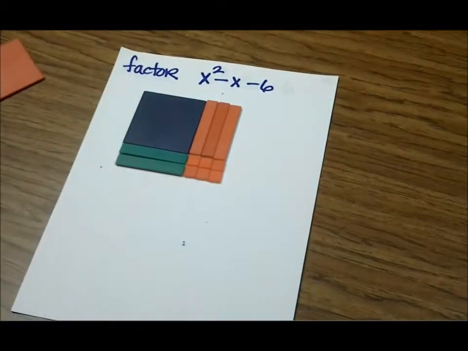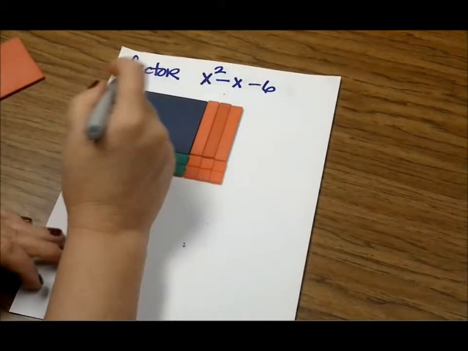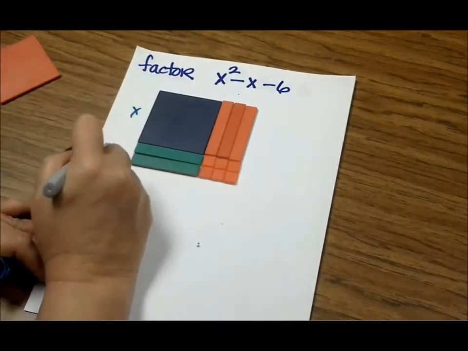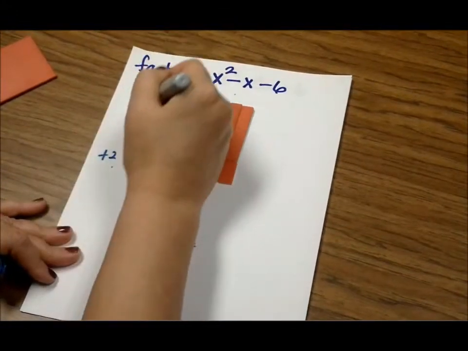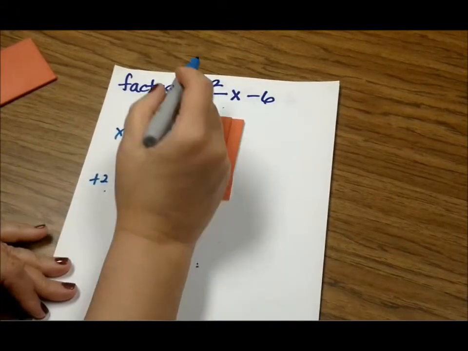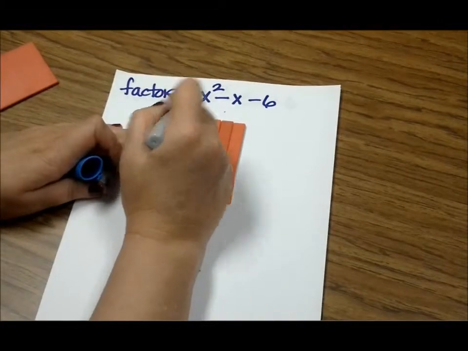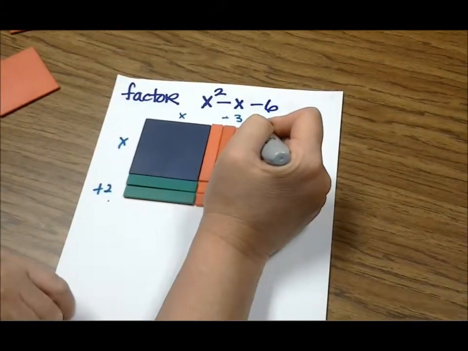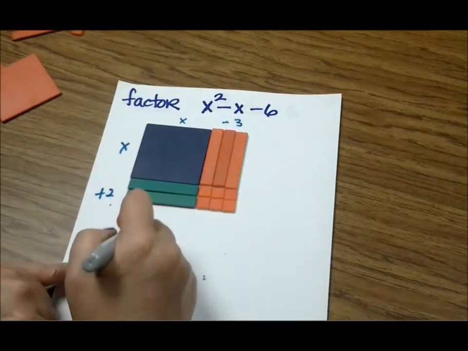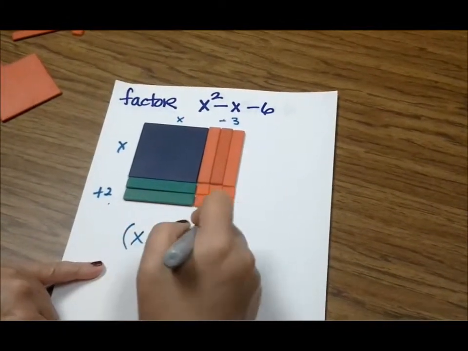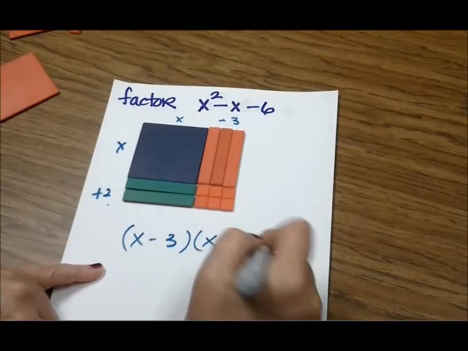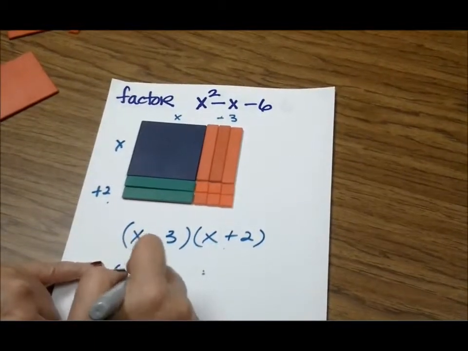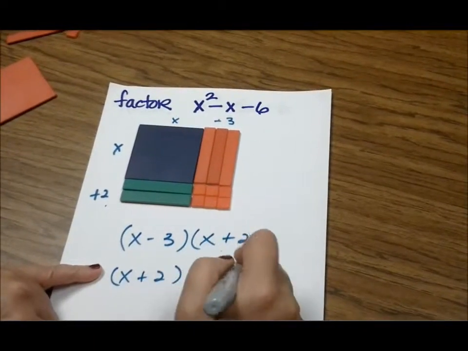So now when I look at my rectangle, I get x plus 2, x being the length of the side, 1 and 2 here, and going across this way, I get x and negative 3, because I have 3 negatives here. And when I look at my factors, I have x minus 3 times x plus 2, or x plus 2 times x minus 3.